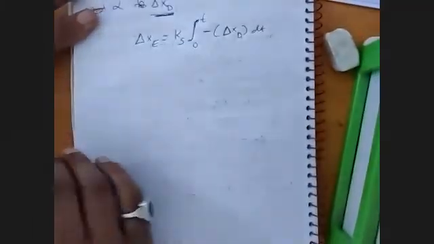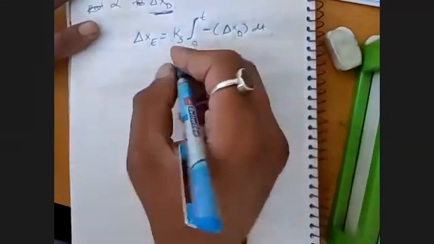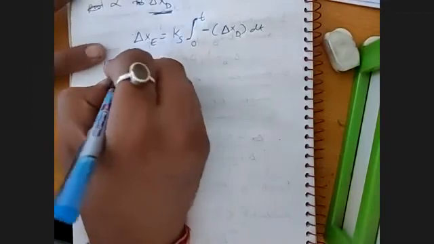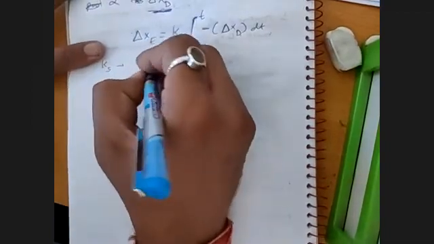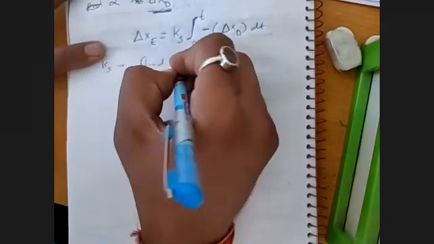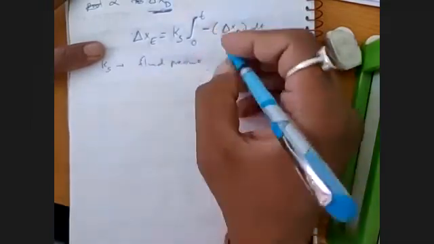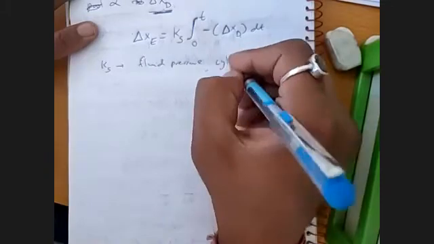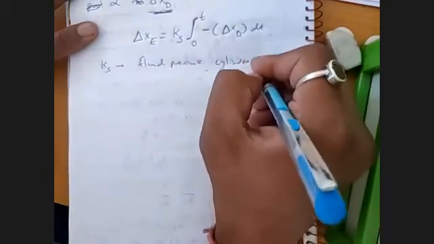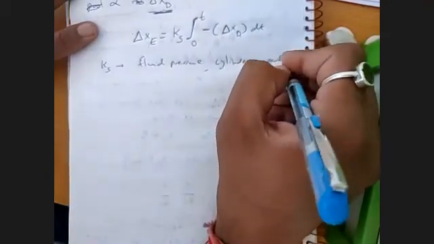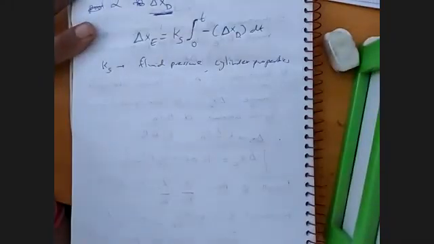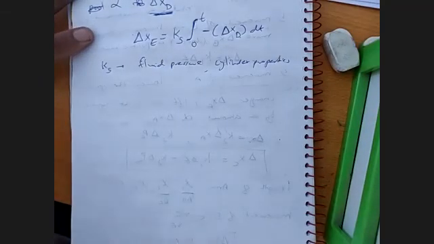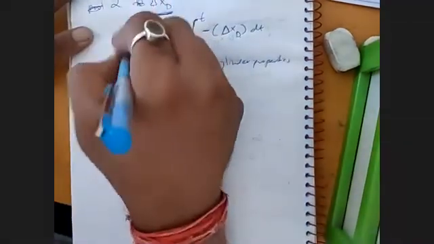And your constant K5 will be depending on your fluid pressure and cylinder properties, that means length, dimensions and all other terms. So this will be your delta XE.